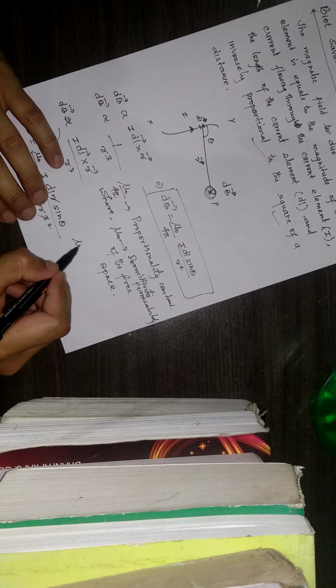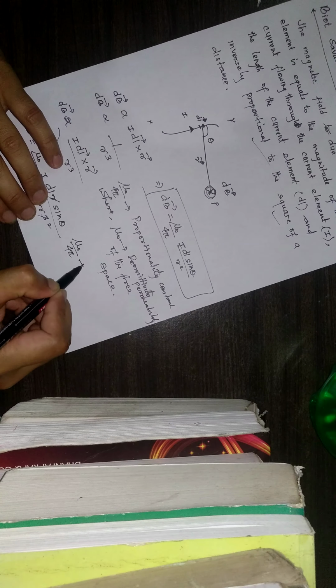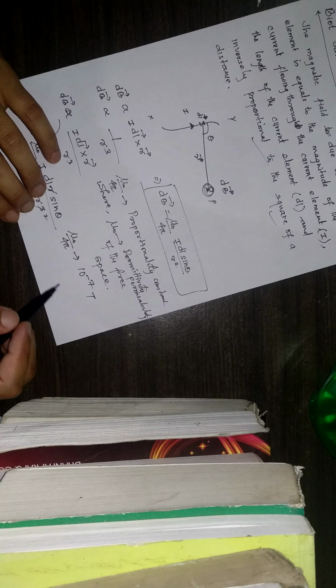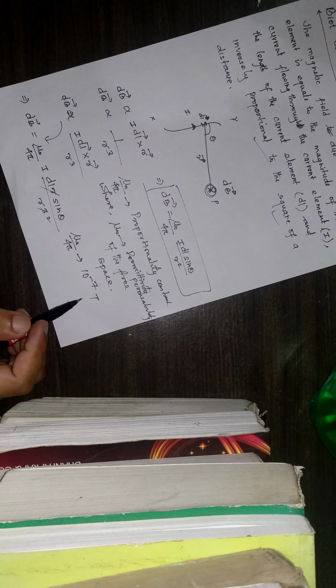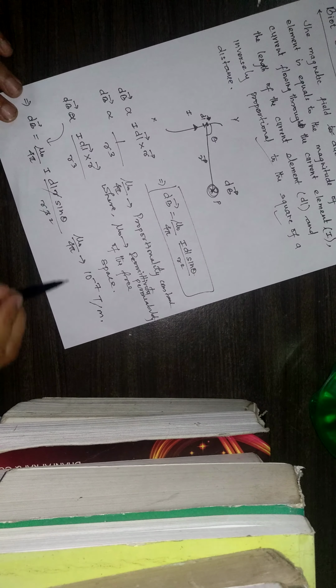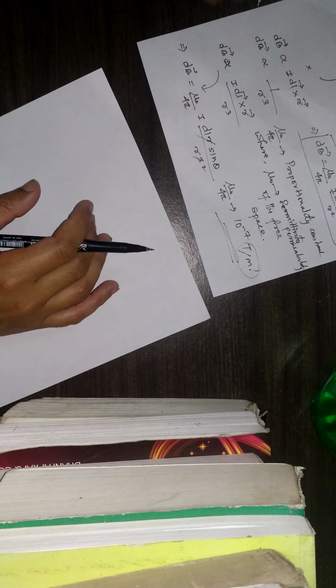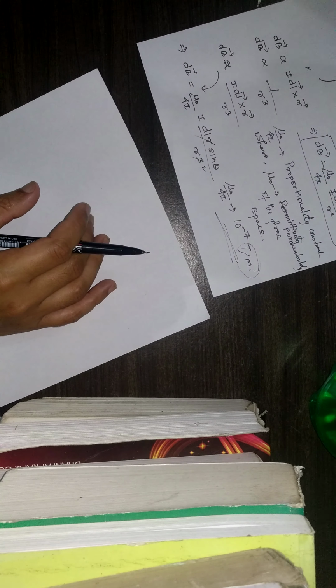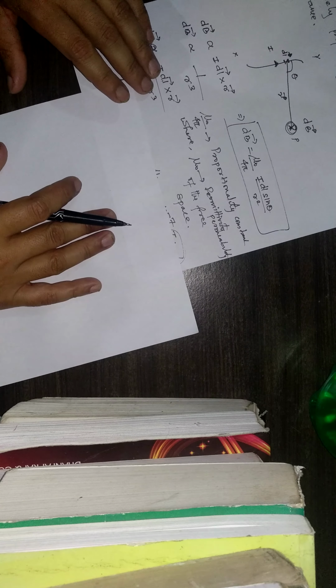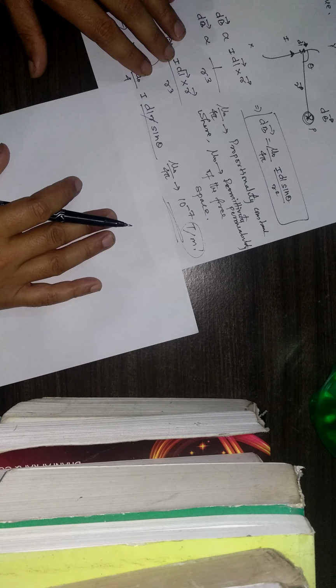The value of mu 0 by 4 pi is 10 to the power minus 7 Tesla per meter; you have to check this unit, whether it is Tesla per meter or something else. So you have got your magnetic field due to a current element.